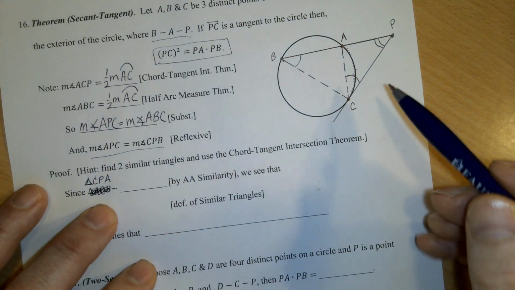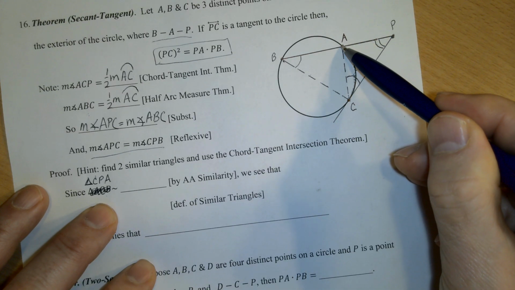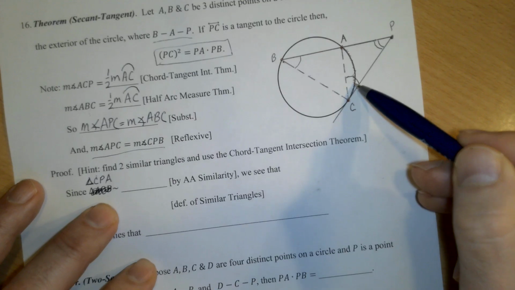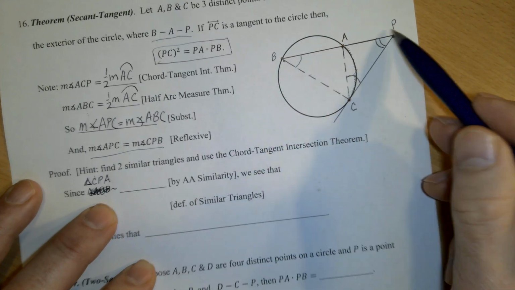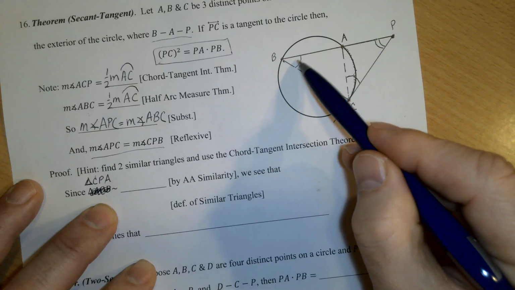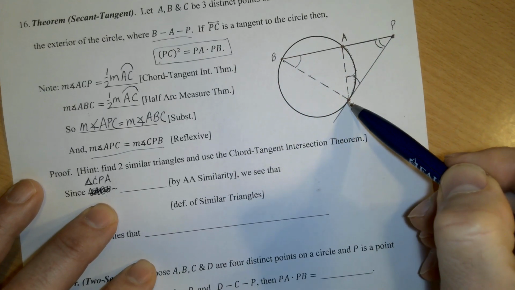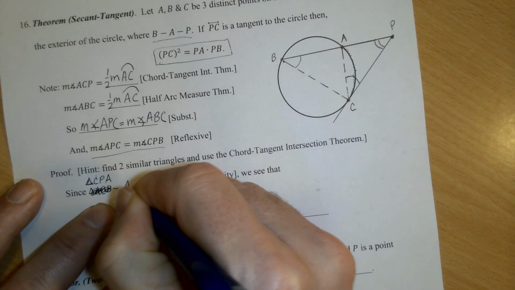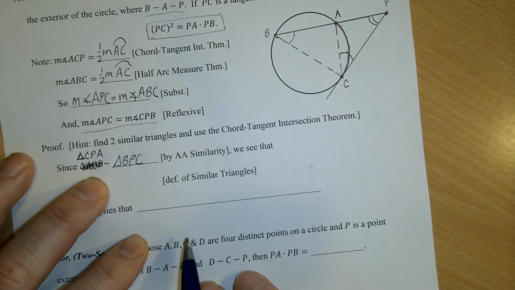Which triangle is CPA similar to? Well, we're starting with this 1-notch angle, we're going to the 2-notch angle. So it's going to be the big triangle, but it's going to be BPC. Triangle BPC. And why are they similar?